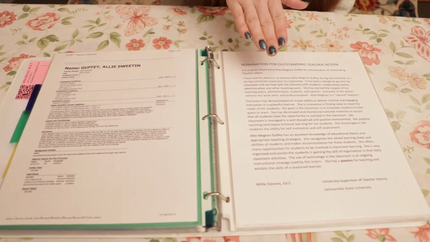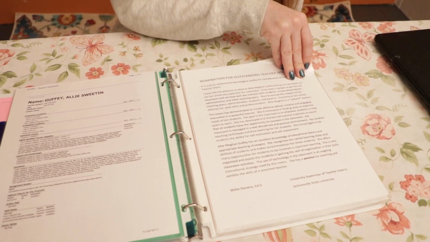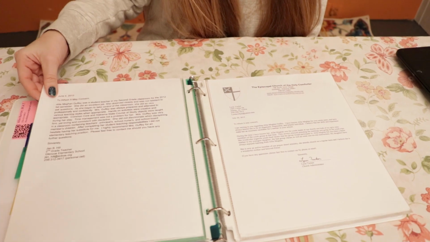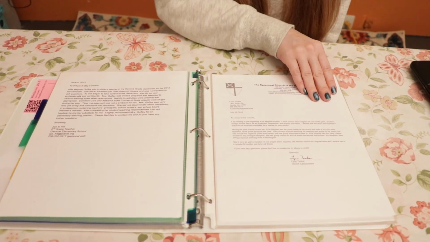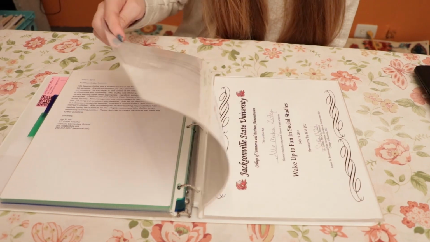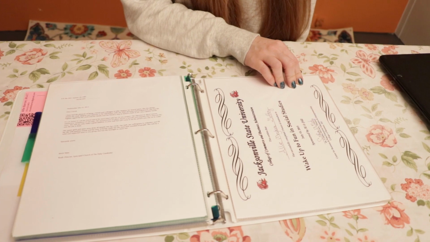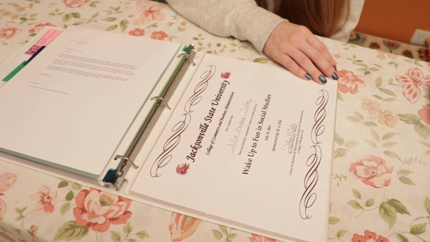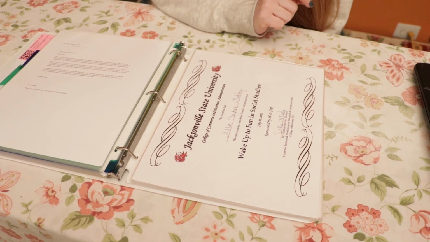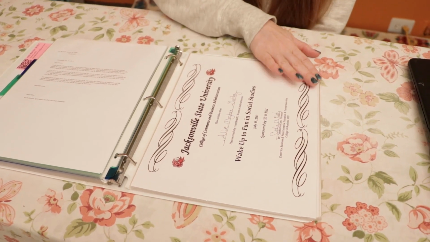Alabama does. Then I have my nomination for Outstanding Teacher Intern from Jacksonville State University. I have a letter from the teacher that I worked with when I did my student teaching, and then I have references from other people that I worked with. And finally, what you all wanted to know, what do I do with all those certificates that I get from when I do my own self-paced learning online or when I go to a workshop? I put it at the back of this notebook.